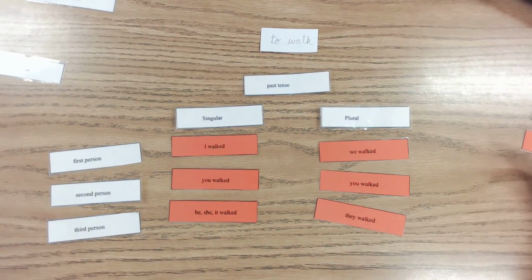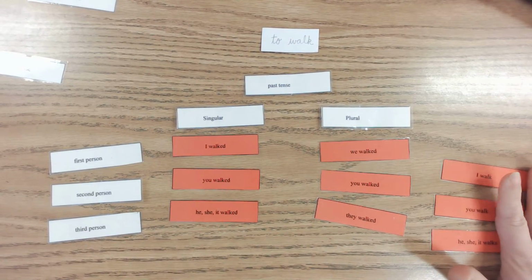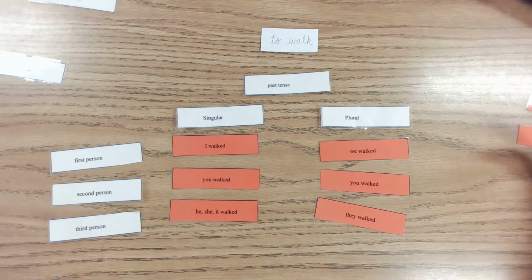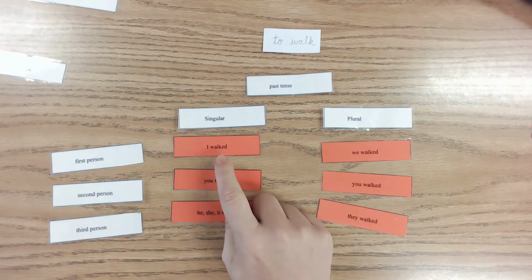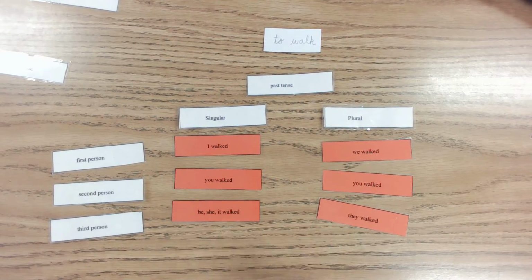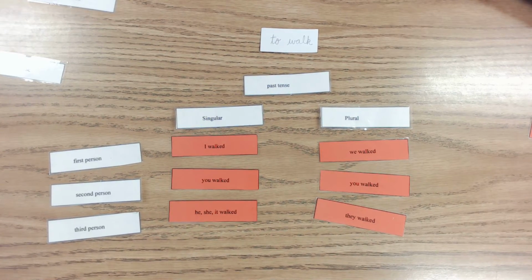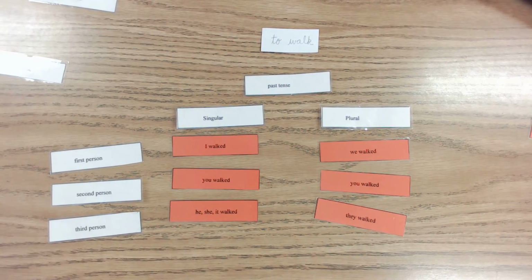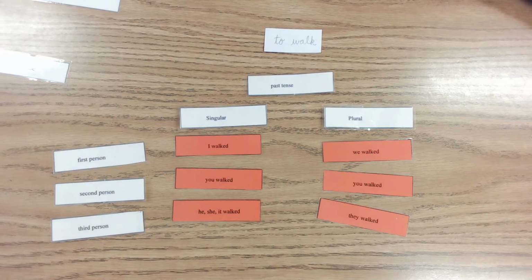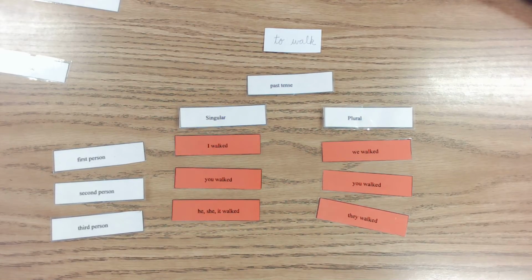Again, the same pattern that we had with our present tense is with the past tense. We did add an ed. We wouldn't say, oh, yesterday I walk 3 miles. That doesn't sound right, does it? We have the ed added on the end of it. That tells us that it's past tense. So the only tense we have left to do right now is the future tense.